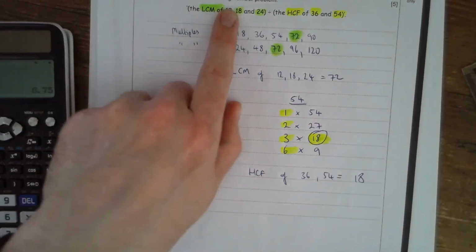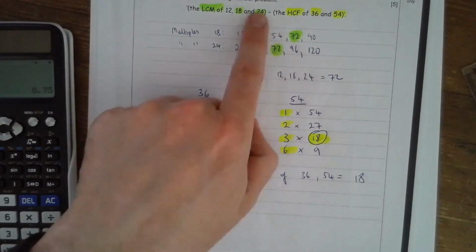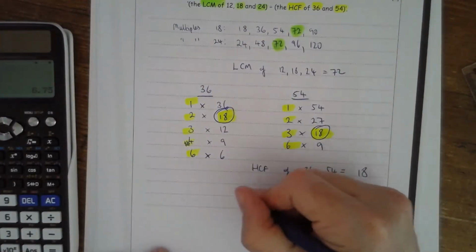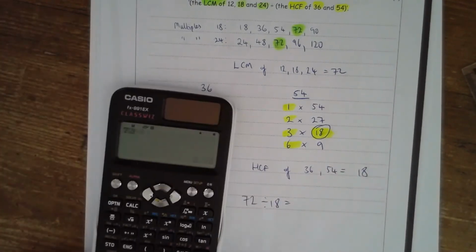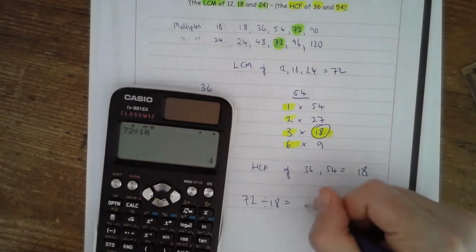So now I want to do the lowest common multiple, so 72, divided by the highest common factor, 18. So 72 divided by 18 goes into my calculator, and that gives me an answer of 4.